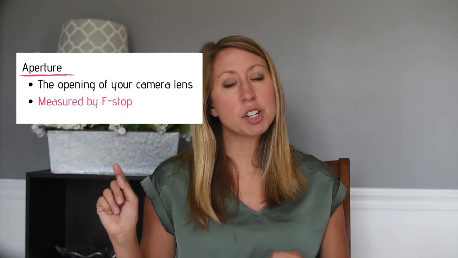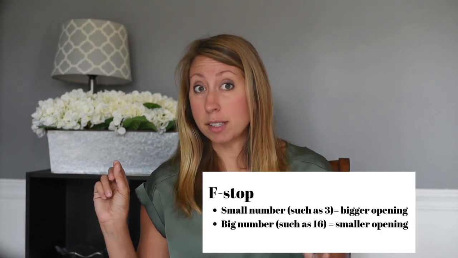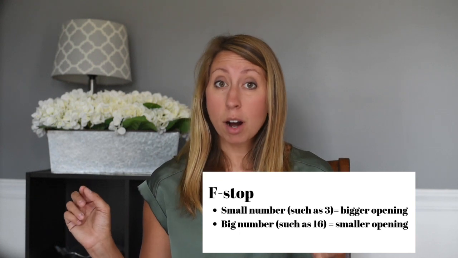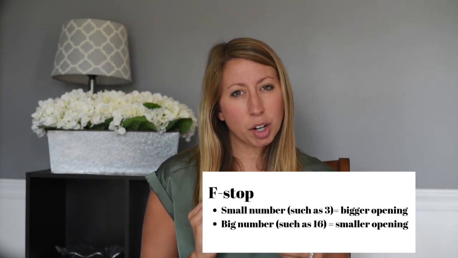So to summarize again, aperture is your camera setting that determines the size of the opening of your lens or your camera's pupil. You can make it larger to let in more light with a smaller number, or you can constrict it or make it smaller with a bigger number. And again, you can use this setting to determine how much background blur you have in your picture, which everybody likes. Now you're ready to watch the next video in my series on shutter speed.